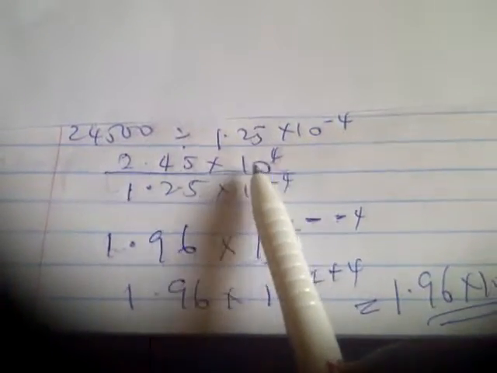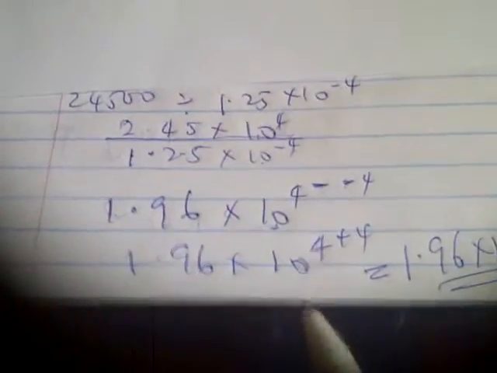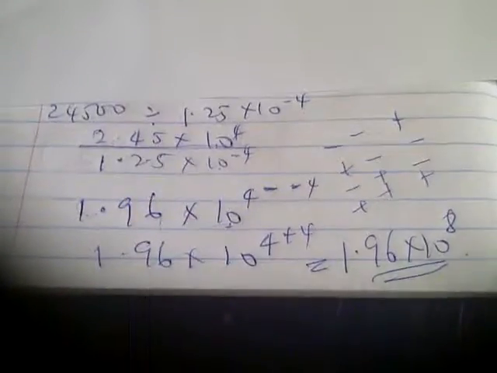For the indices, division is going to be subtraction. And then minus minus is plus. The rule is: minus minus is plus, plus minus is minus, minus plus is minus, plus plus is plus. Okay, when you bear all this in mind, you'll be able to solve this question perfectly. That's all for standard form.